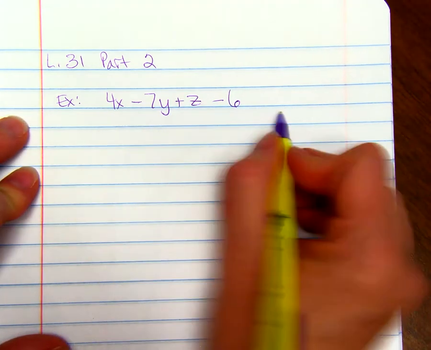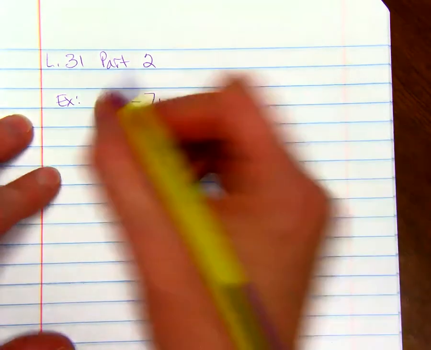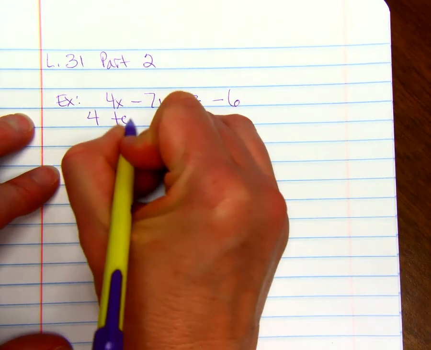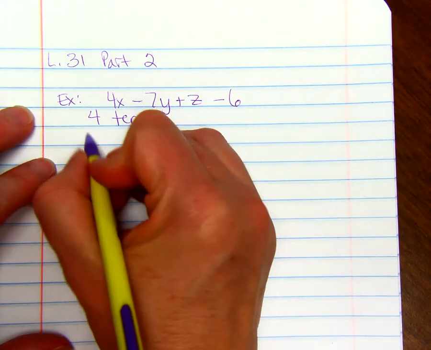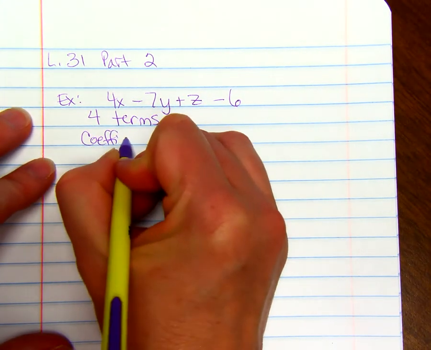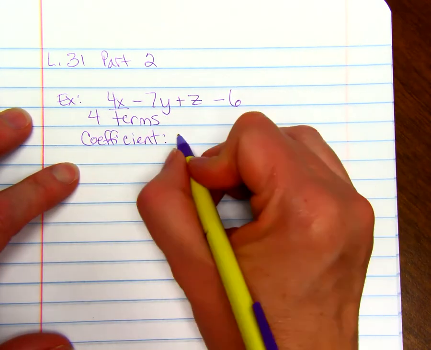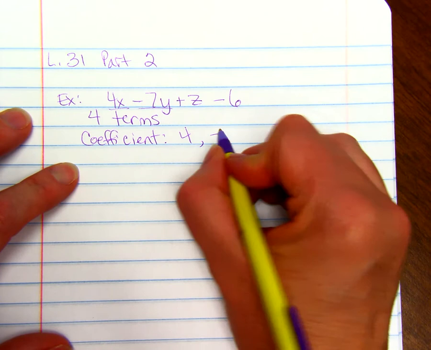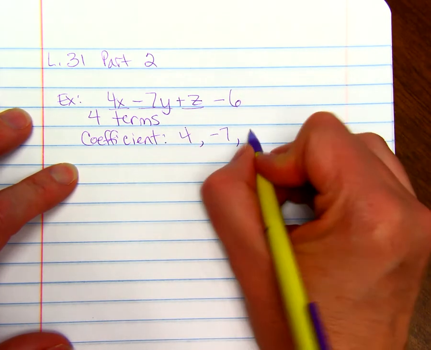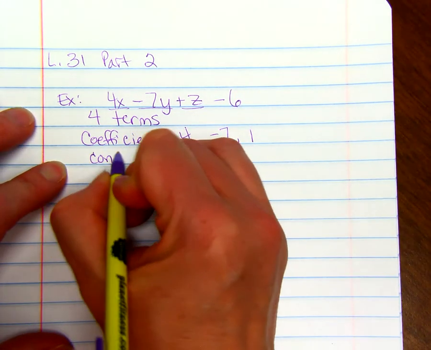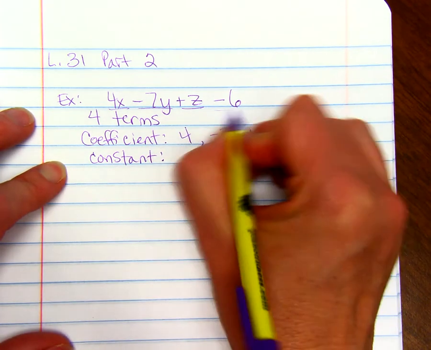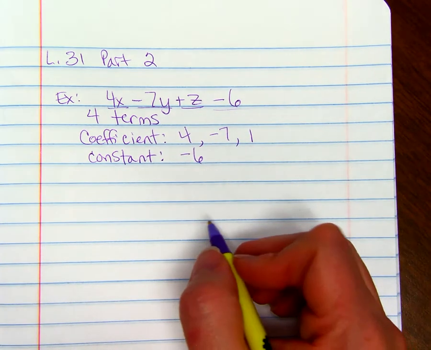constants. So if we look at this statement, there are 4 terms. The coefficients are the numbers that are multiplied by variables. So a coefficient is 4, -7, and 1. This 1 is times a z. And the constant in this statement is a -6.